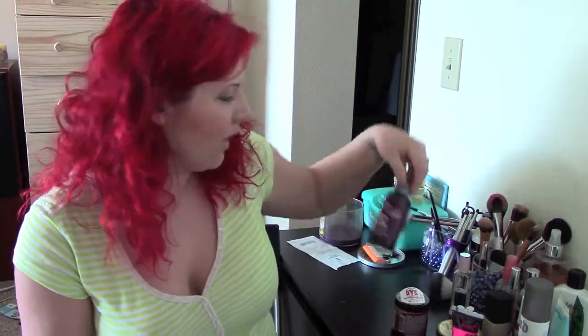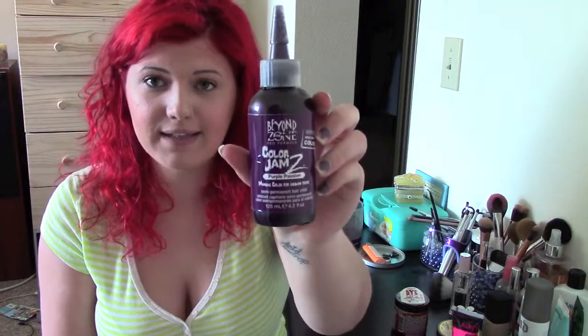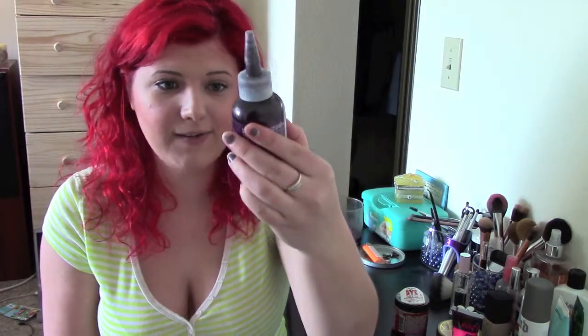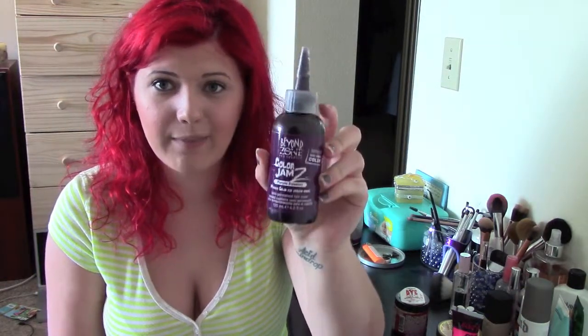There's hair on this. I can't get it off. This is going to be a semi-permanent. So it washes out every single time you wash your hair. Beyond the Zone makes semi-permanent hair dyes. I have this from when I dyed my hair purple a long time ago. Special Effects, the Ion Brilliance that I used on my hair, all of that stuff is semi-permanent. So it is going to wash out every single time you wash your hair, and it will fade gradually out of your hair.